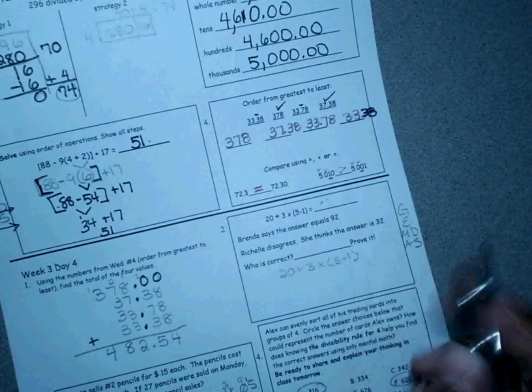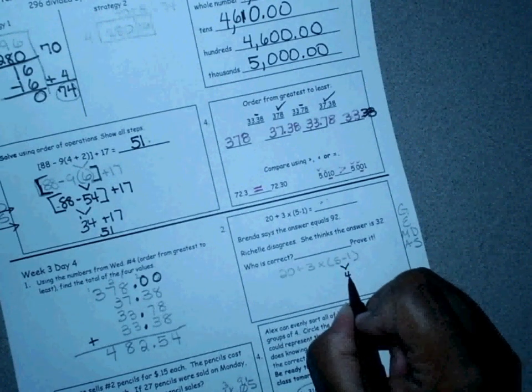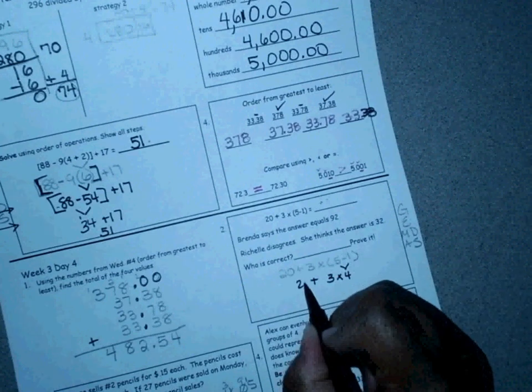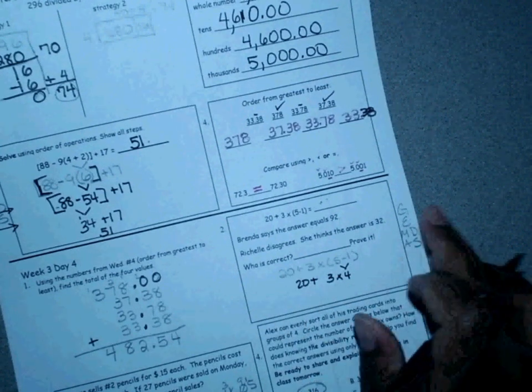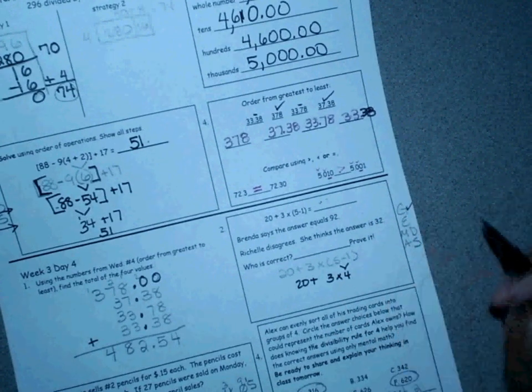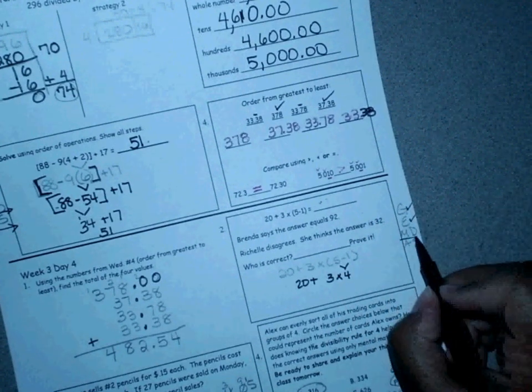So the first thing I'm going to look at, do I have any groupings? And yes, I do. 5 minus 1 is 4. So now I'm going to rewrite the rest of the expression. And then I'm going to go back to my GEMDAS. I have 20 plus 3 times 4. So I had groupings, I solved it.